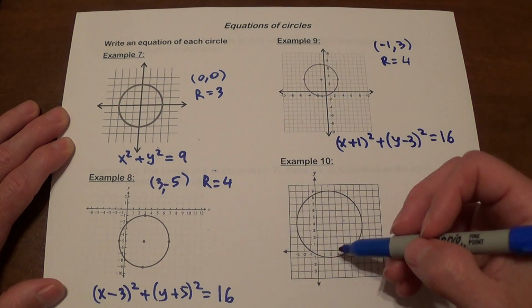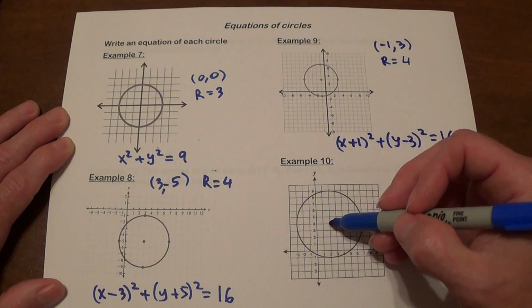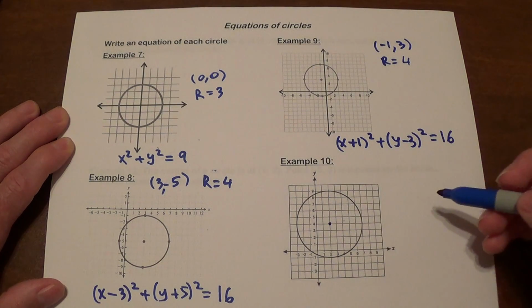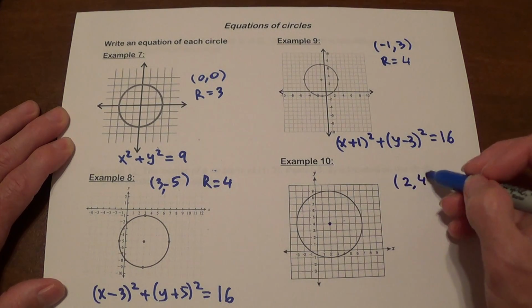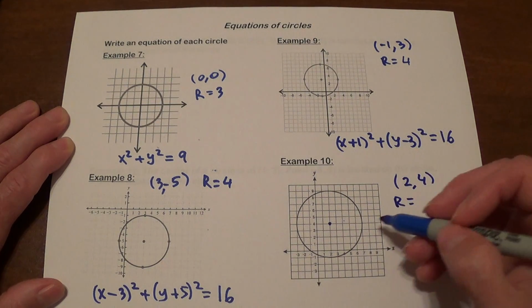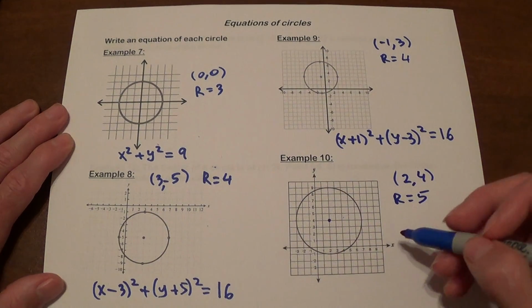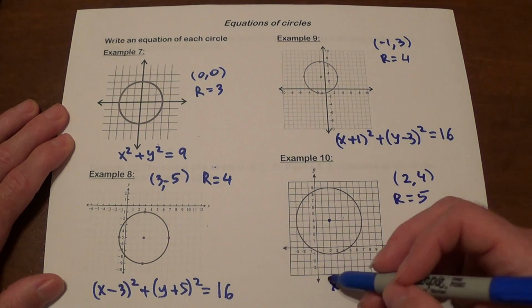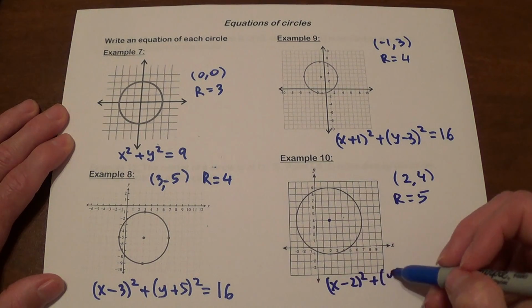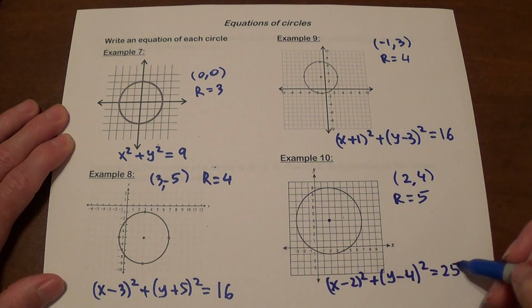And this circle here, we kind of have to figure it out, and the center is going to be right there. That point is 2, 4. The radius here is going to be 1, 2, 3, 4, 5. And the equation here is going to be x minus 2 squared plus y minus 4 squared equals 5 squared, that's 25.